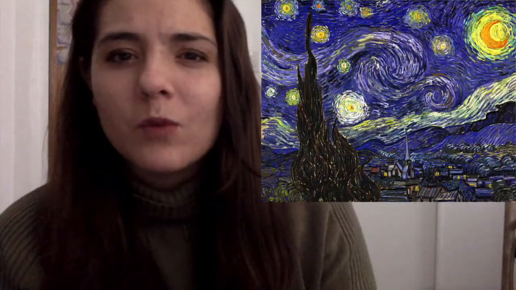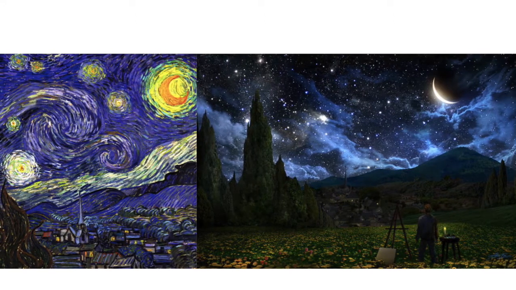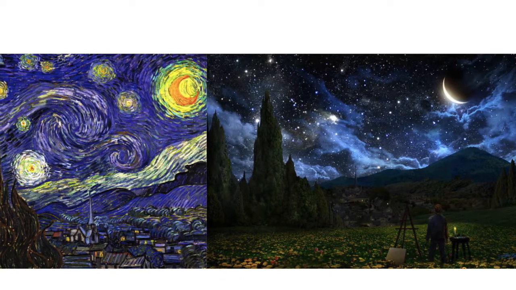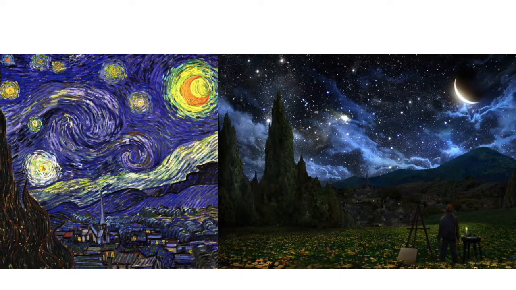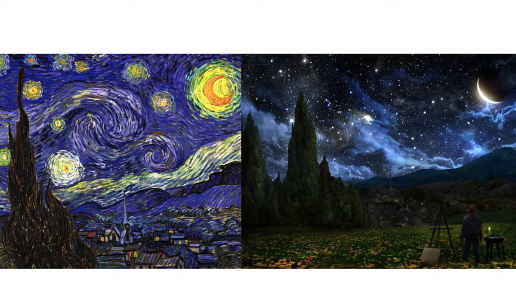Now, normally when you see a painting of a starry sky, it looks a little bit different, right? What did he do with his paintbrush to make it look that way? Do you think that maybe he used lots of little tiny lines when he was painting? Yeah. So now I'd like you to look at these two pictures next to each other. Do you think it's possible that maybe Vincent van Gogh saw something like this when he painted his painting?